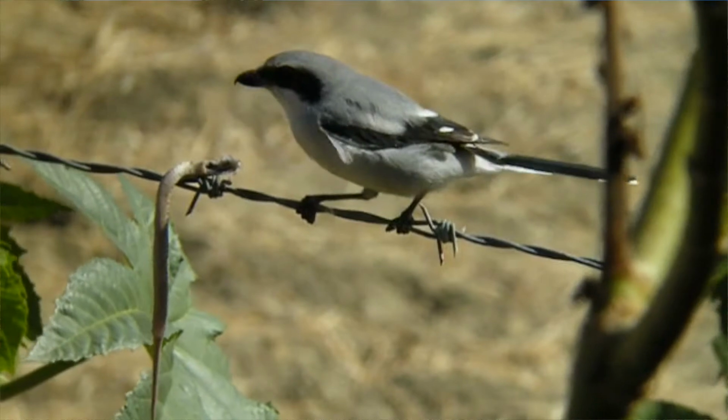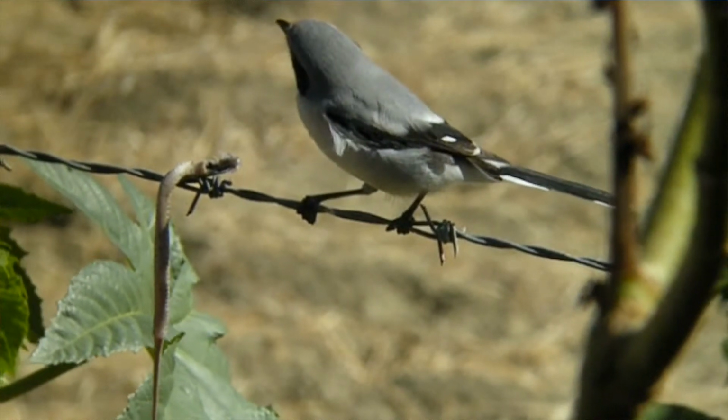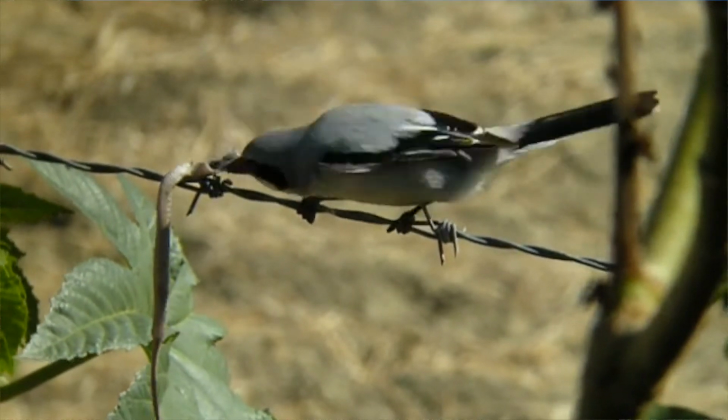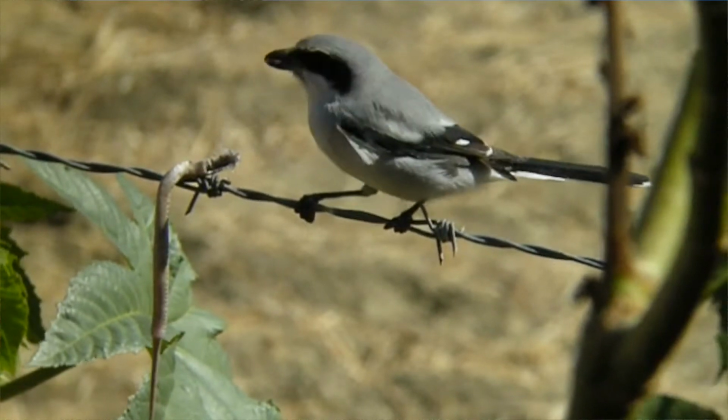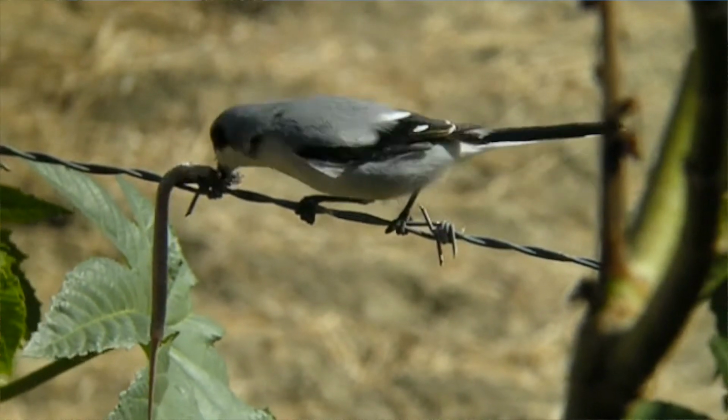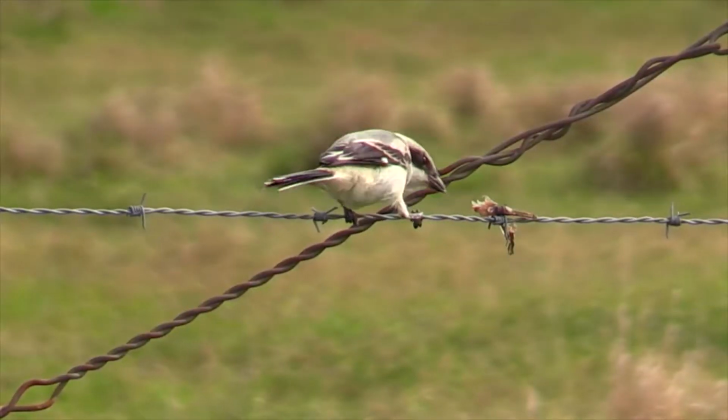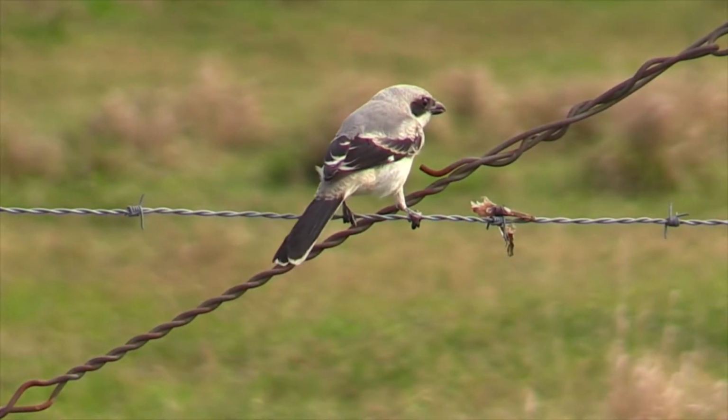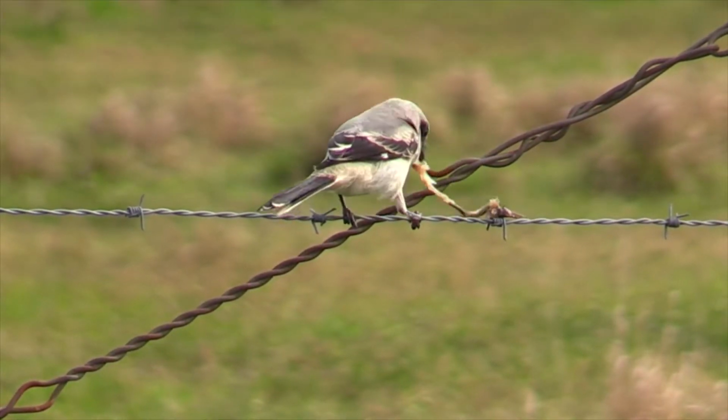In order for them to immobilize their larger prey, they will use thorns or barbed wire, as they aren't able to kill them on their own. They are known to eat larger prey when insects are less available in the winter. Another tactic they use to get through the winter is to store their food in branches to be eaten when food is low.